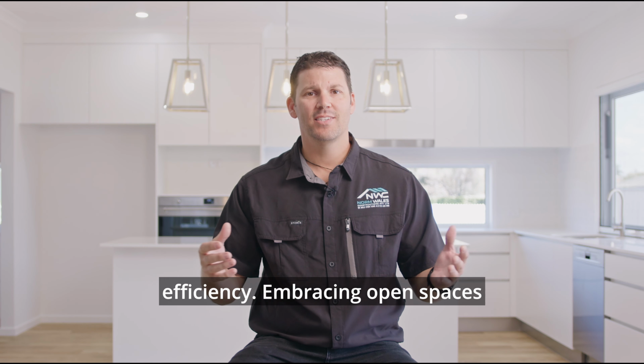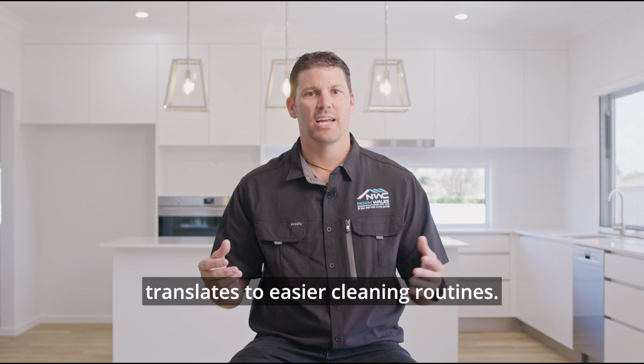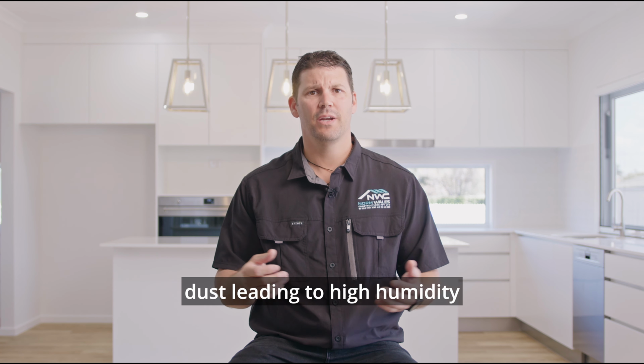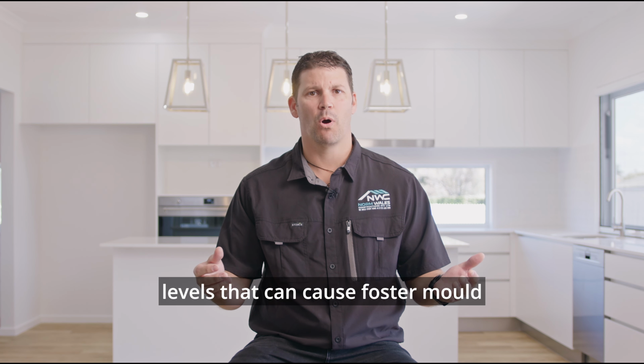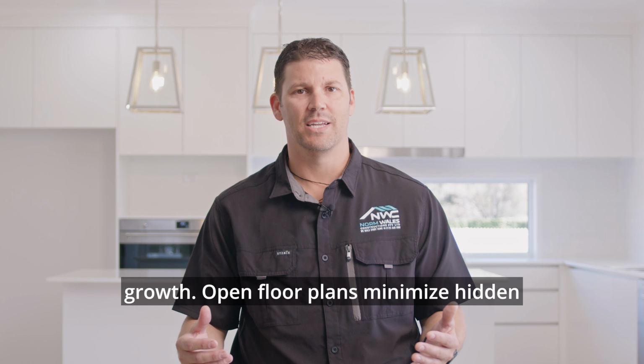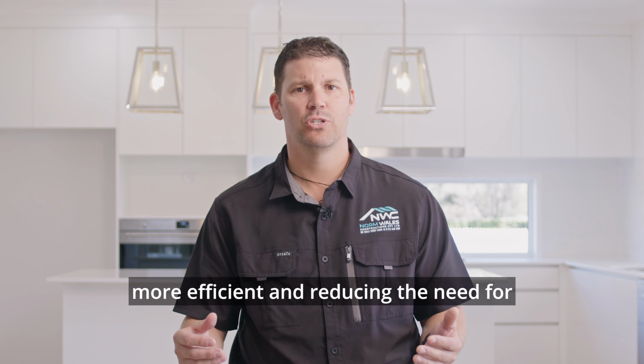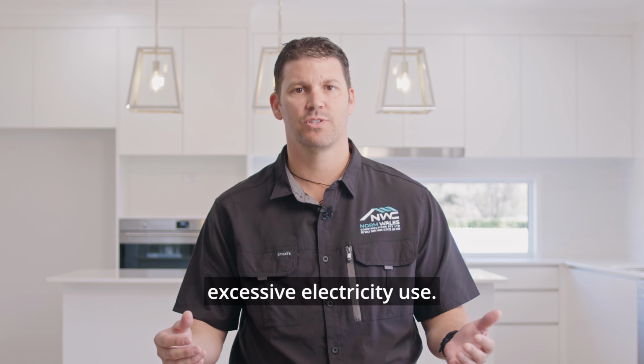Embracing open spaces translates to easier cleaning routines. Enclosed areas often trap dust, leading to high humidity levels that can foster mold growth. Open floor plans minimize hidden corners, making cleaning more efficient and reducing the need for excessive electricity use.